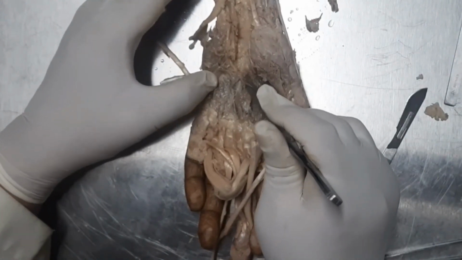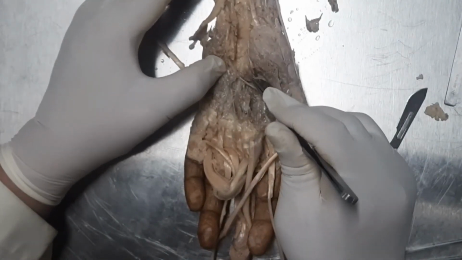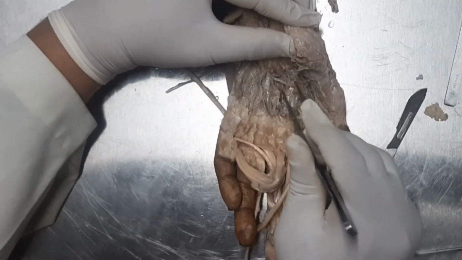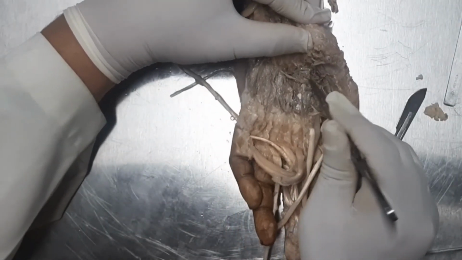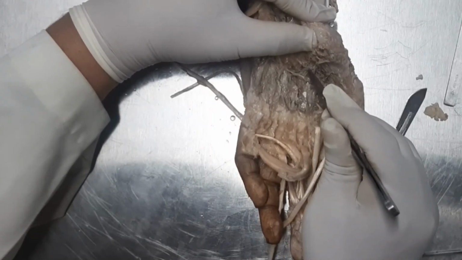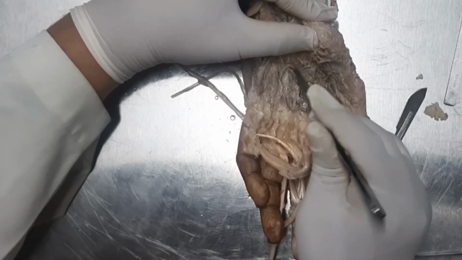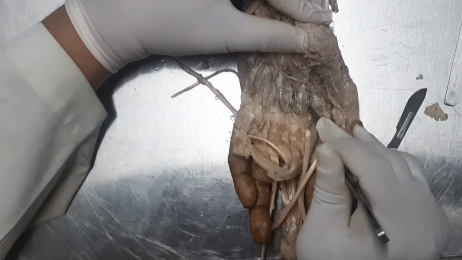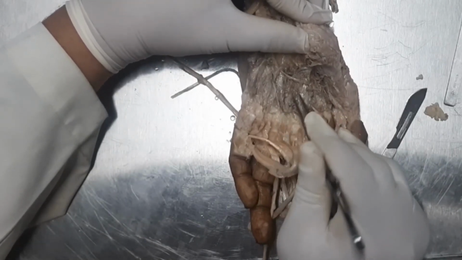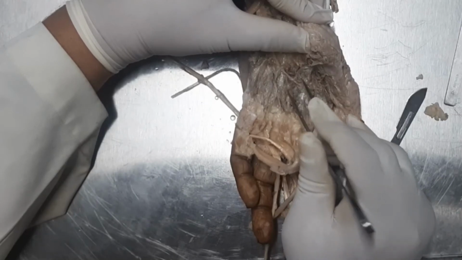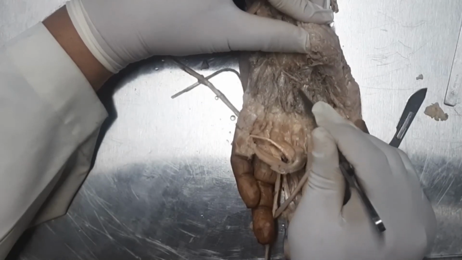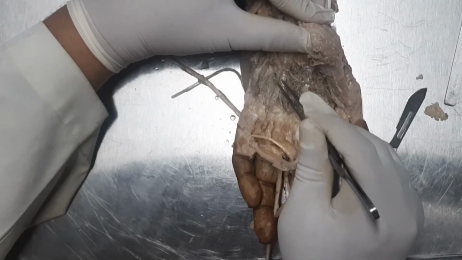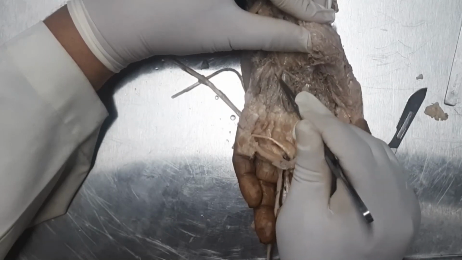Let us see here. This is the palmar arch, and let us try to get the first one. This is the arch, this is the deep palmar arch, and this is the first branch which is coming out. This will be the first metacarpal. This is the second here. You can see here, I will trace it. This is the second metacarpal artery, and then this one is the third metacarpal artery.